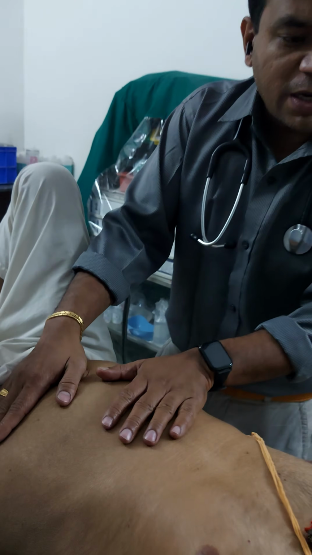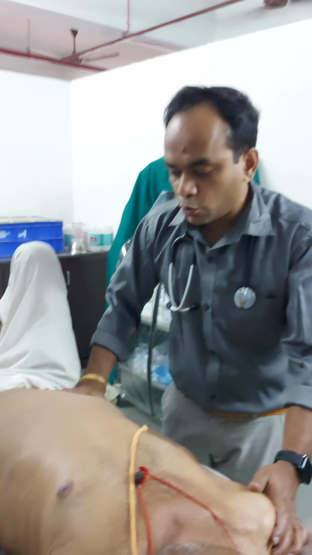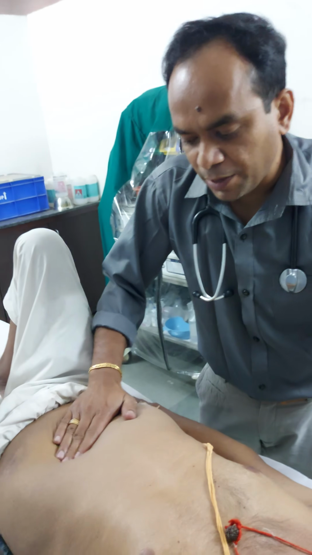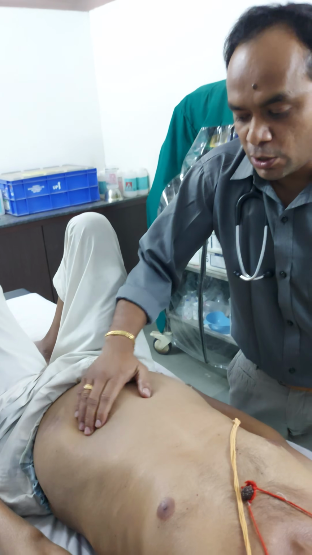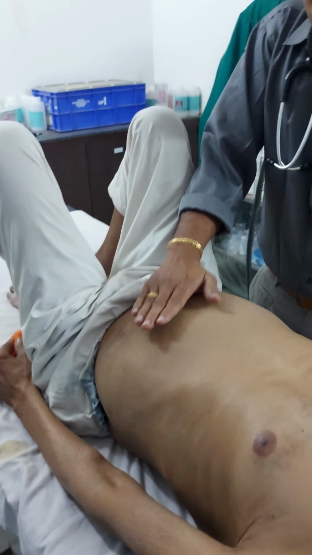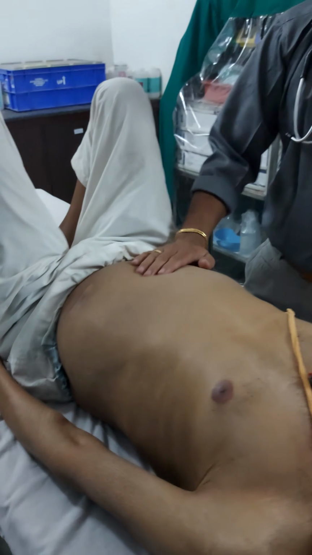So he is under investigation. He is a case of splenomegaly which will be diagnosed in a few days. So always the rule is gentle palpation, gentle dipping. This is the classical method. Move forward, and if the spleen is enlarged, it will hit the tip of your middle finger, like in this case. This is the spleen, moderate splenomegaly.